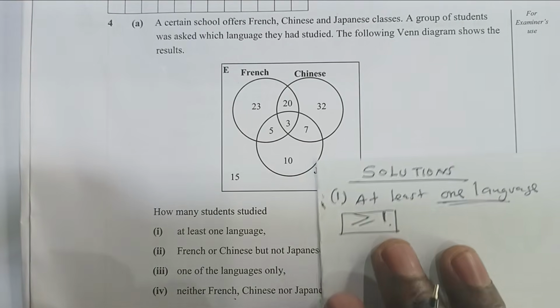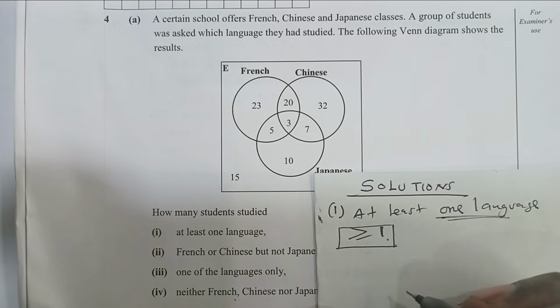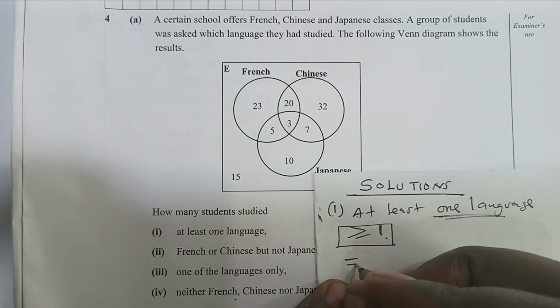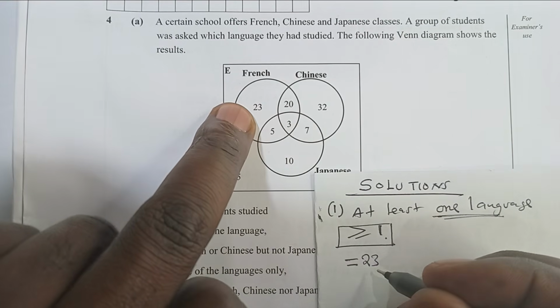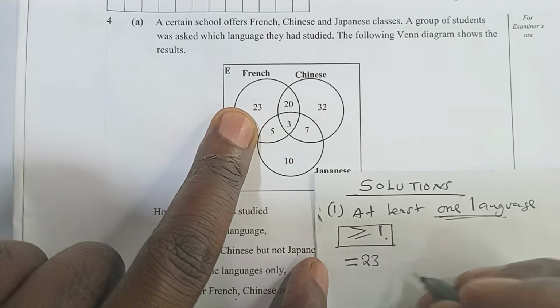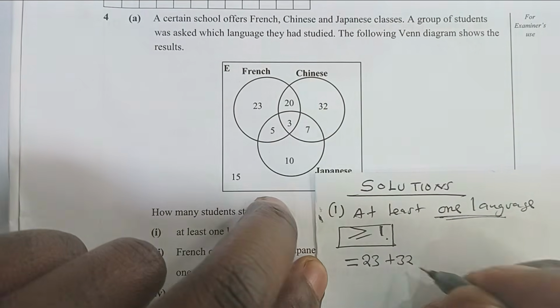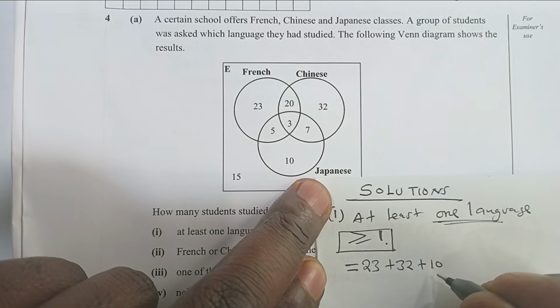So we are going to check from what we have in the Venn diagram here. We can say those that studied at least 1 are these 23 who studied French only, plus 32 who studied Chinese only, plus the 10 who studied Japanese only.